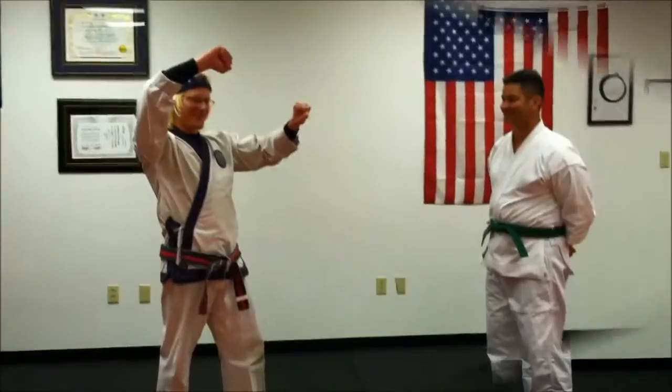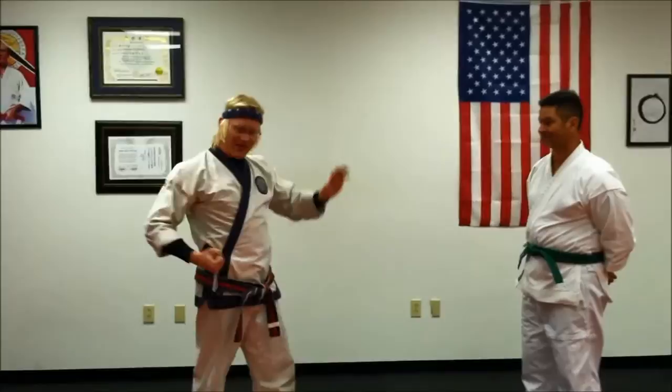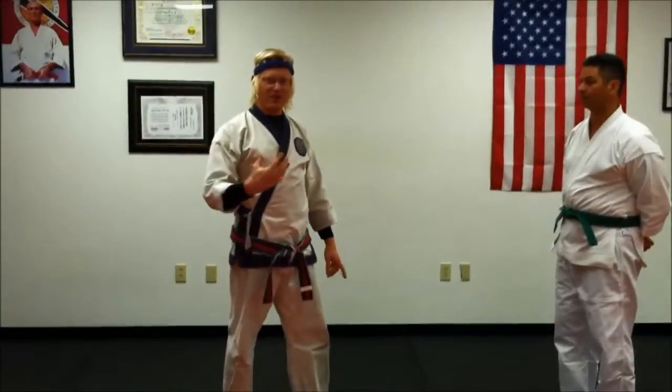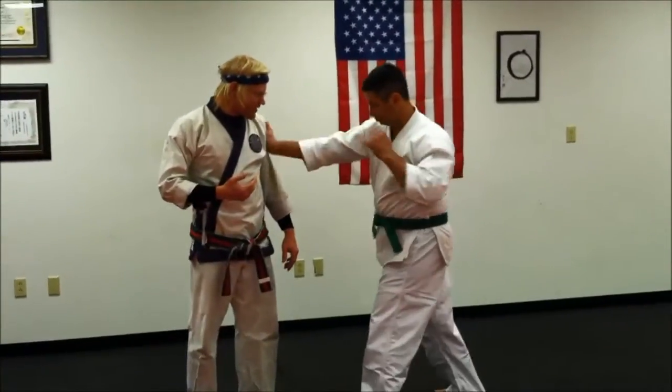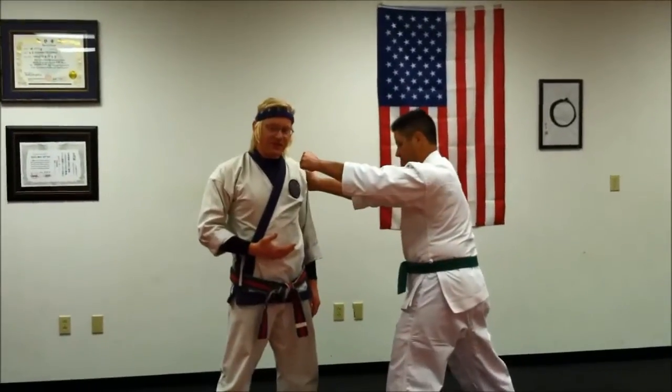So we played a lot with this idea of using both hands in this opening sequence, and now we're going to add on some of the other movements that happen in the form and think about a scenario that would apply to them. In this scenario, Dave has grabbed me by the shoulder, and he's holding me, and then he's going to go to throw a punch to my face.